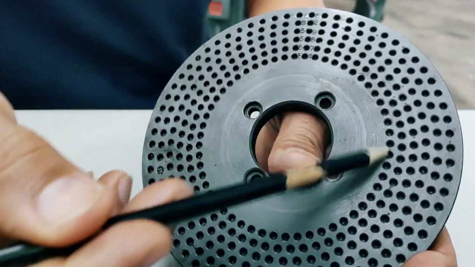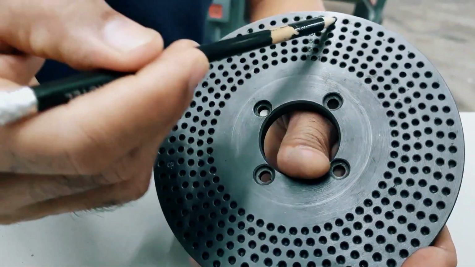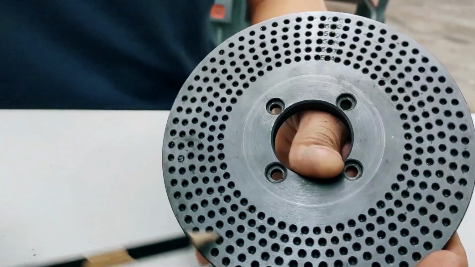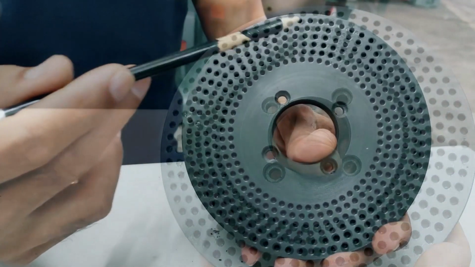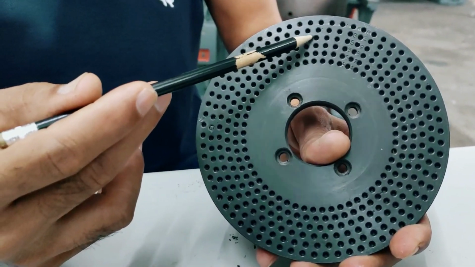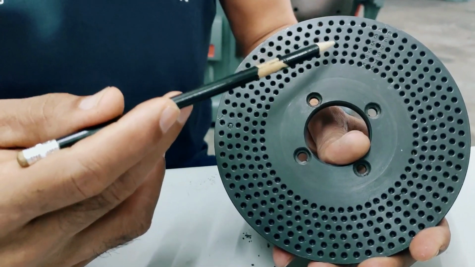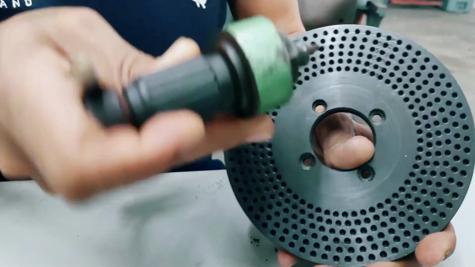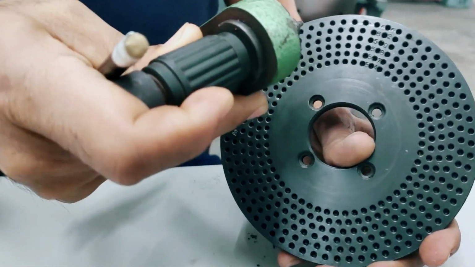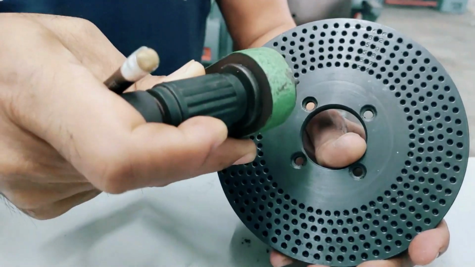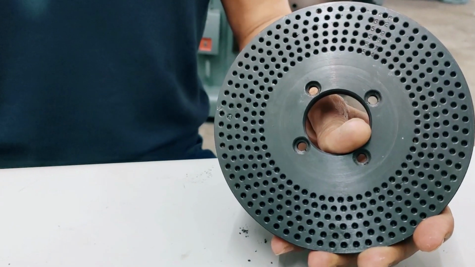Mula sa pinaka-loob hanggang sa pinaka-outer whole circles. Each whole circle contains different numbers of equally spaced holes, into which the index pin can be engaged.